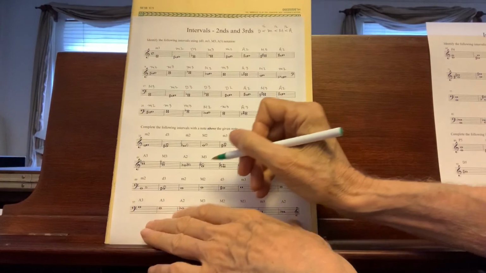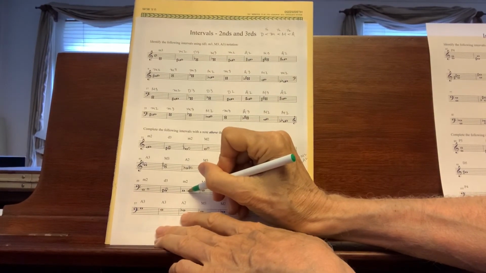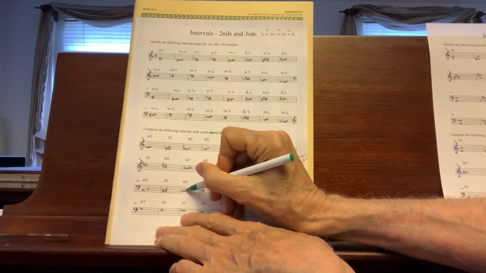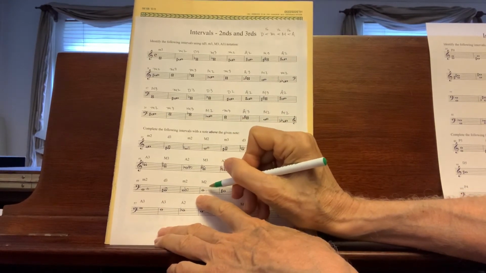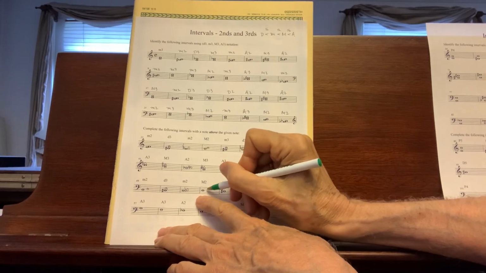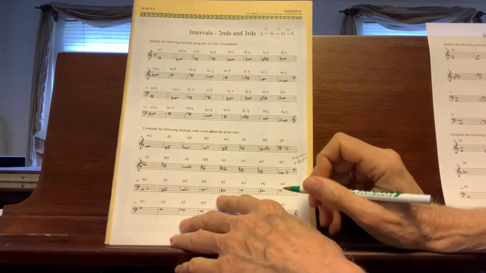And what's a minor second above C? Well, we know that C to D is a major second, therefore C to D flat is our minor second. What's a major second above D? Well, it's an E, it's first to the second note of the D scale.